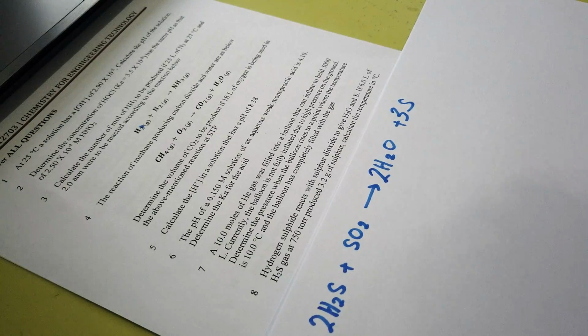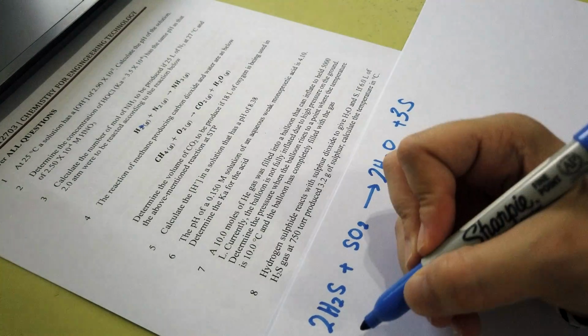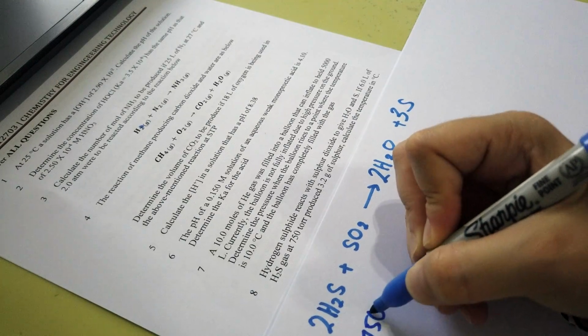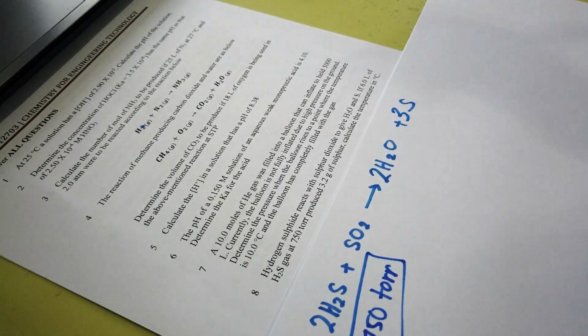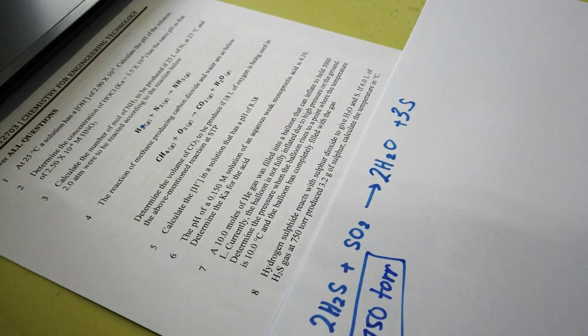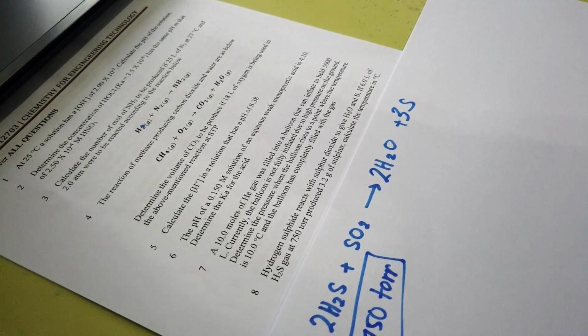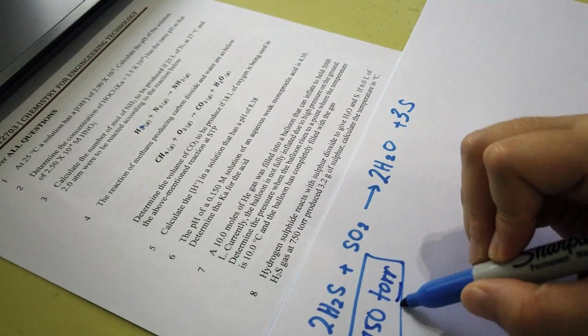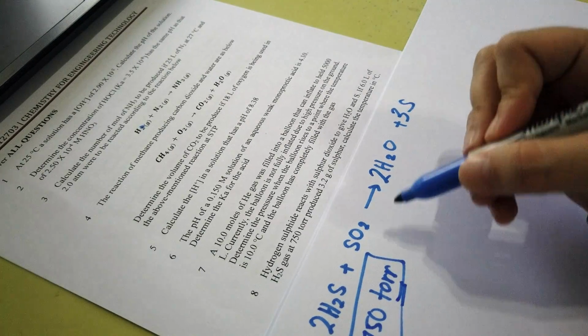Okay, looking back at the question given to you, the gas is at 750 torr. So this is not in the unit that we want. In gas law, especially the ideal gas law, you always need to change the unit for your pressure into atm.